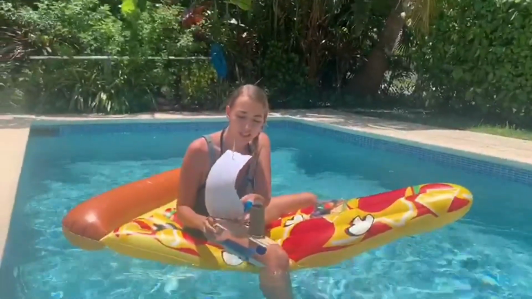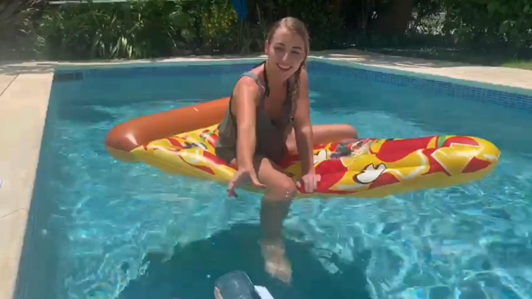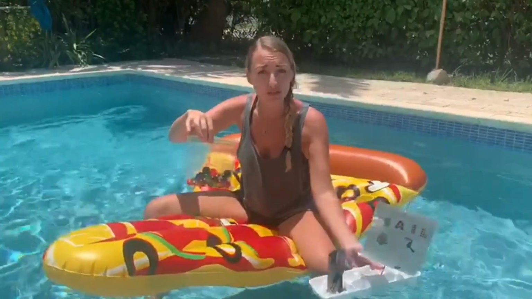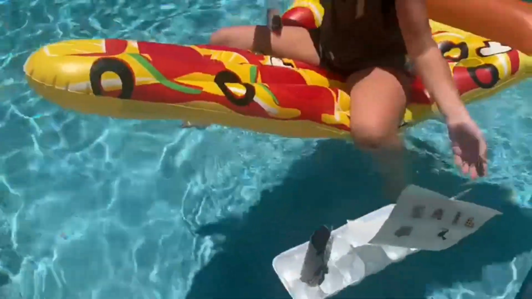The wind is helping them to move forward. Just like these molecules, a sailboat is less dense compared to the amount of water that's surrounding the boat, so it can float. Even though it's so big and quite heavy.